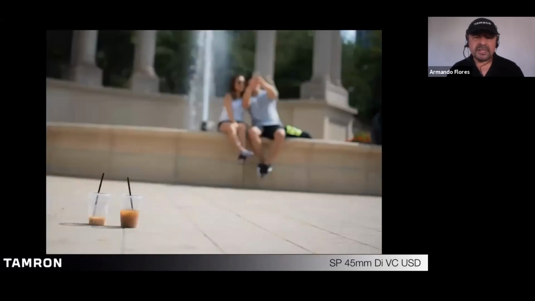Slightly different, lower angle. Wait for your subject to do something interesting, and then take the picture. So I like to call that working the image.